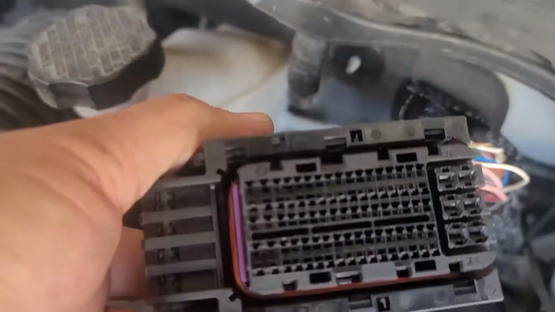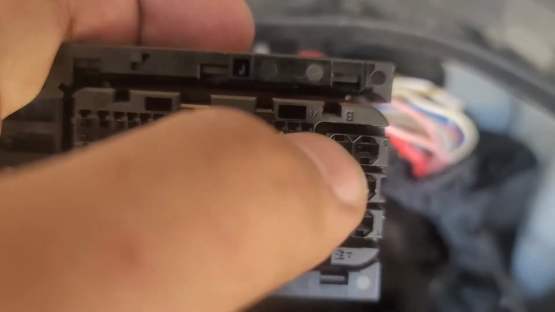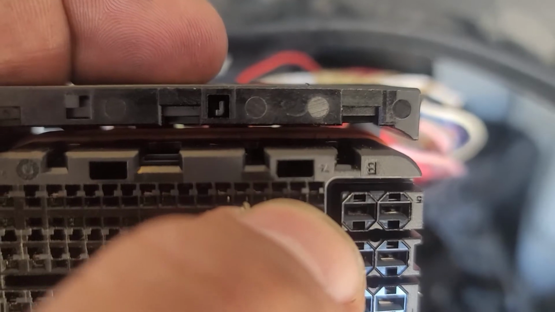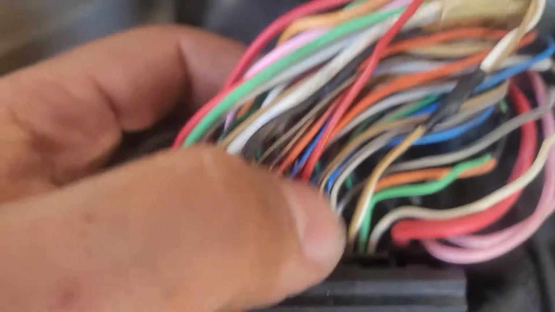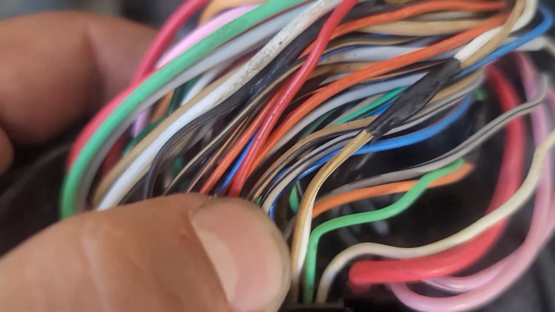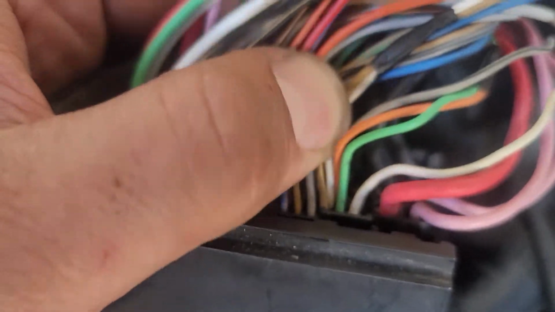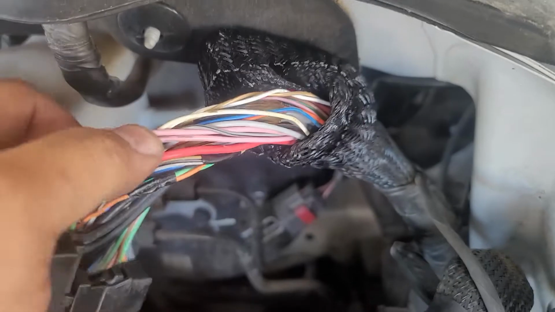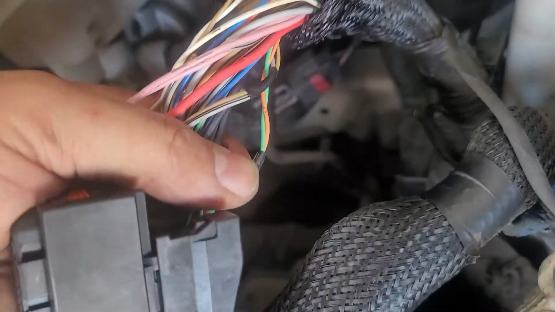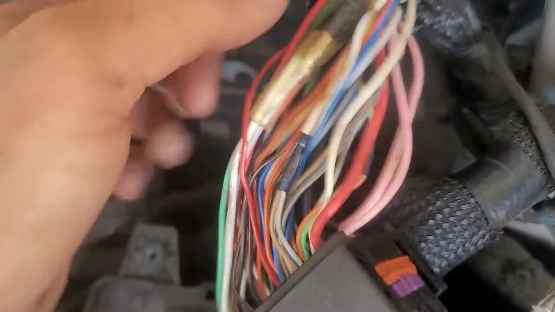This is the harness, and here it says 76, so 77 the second one, which is this green one, and 60 is the one behind it. And if you guys see, they are together. They are taped together and they're twisted together. So these are the two wires.